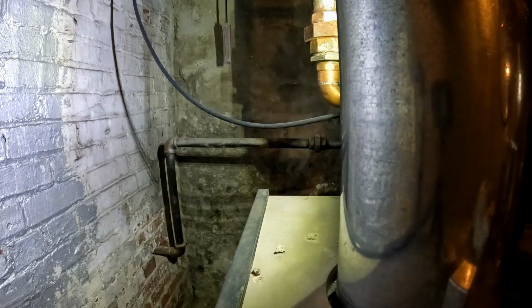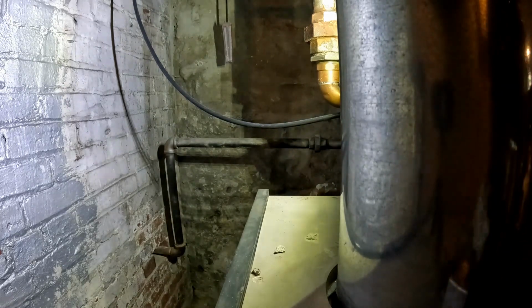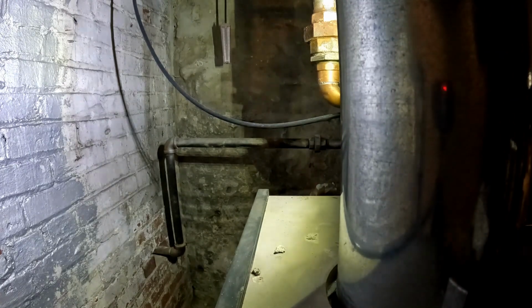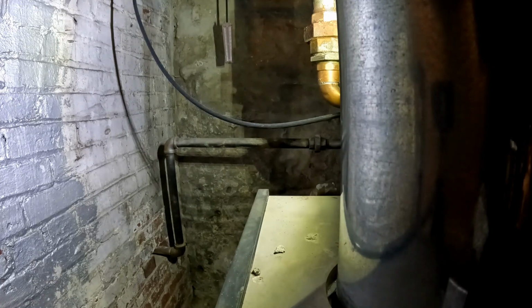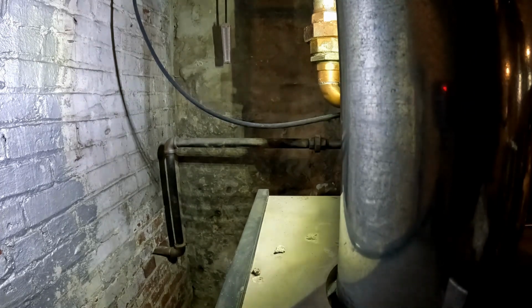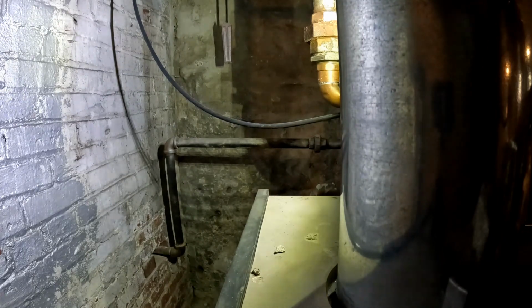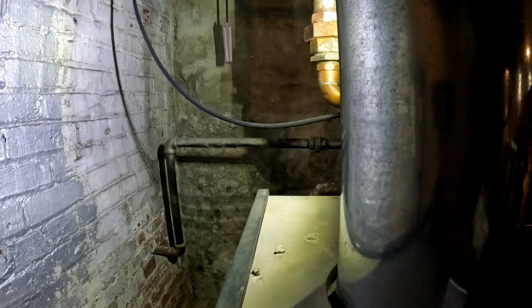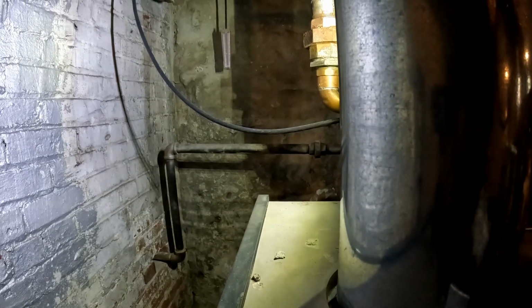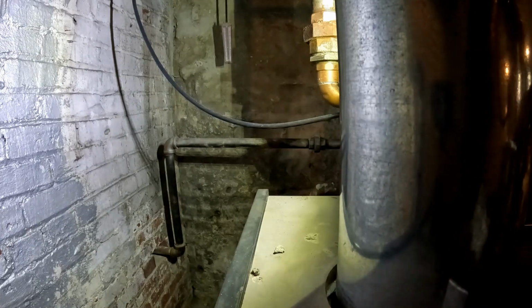That's stable. I don't want it above 3. That's the other side of the draft gauge, but it's stable now between 0.1 to 2. It's a little bit fluctuating.